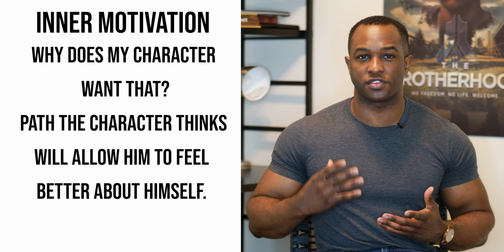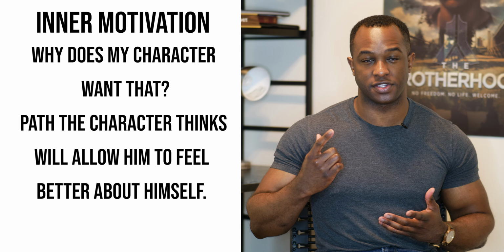So why does the character want that outer motivation? Your answer is always going to be related to your main character gaining a greater sense of self-worth. Inner motivation is the path the character thinks will allow him to feel better about himself. Since this level of motivation is inside the character and is invisible, it's going to be revealed through dialogue.